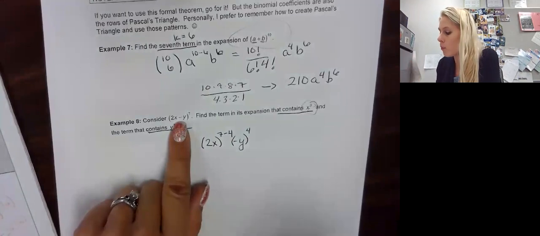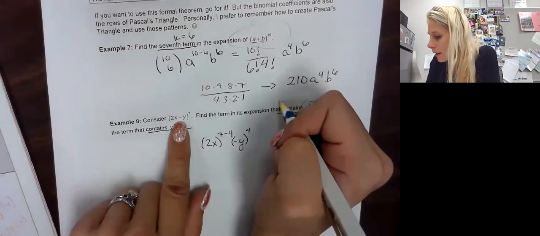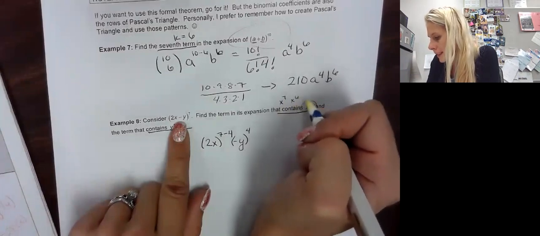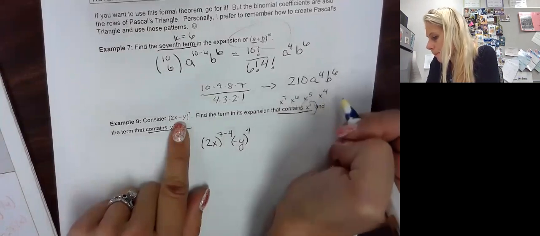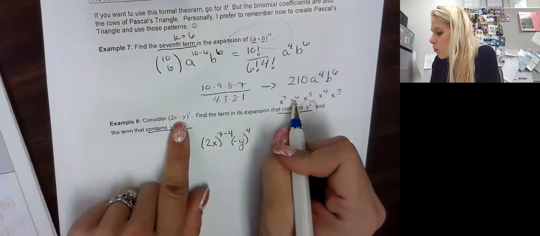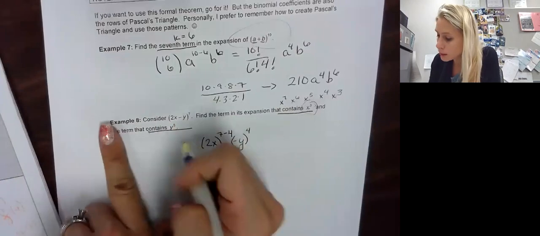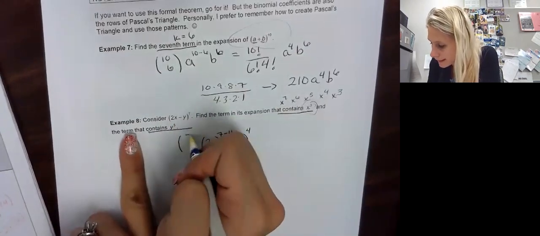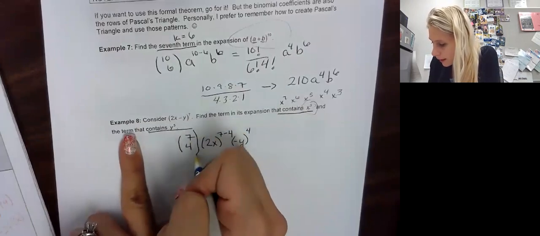Now, if you really wanted to look at that, you could expand it and say, okay, this would be x to the 7th, x to the 6th, x to the 5th, x to the 4th, x to the 3rd, and then we could have said k is 0, 1, 2, 3, 4. So k is 4, which means our binomial coefficient would be 7 choose 4.